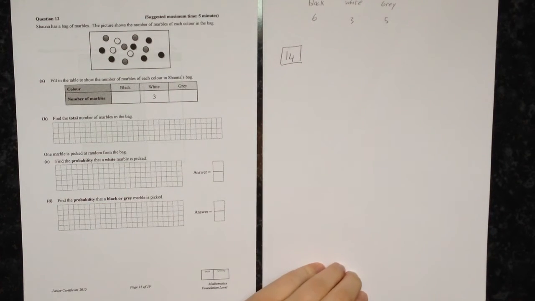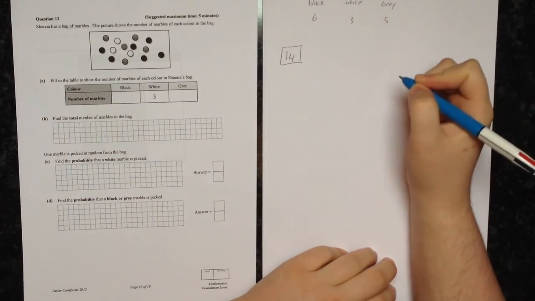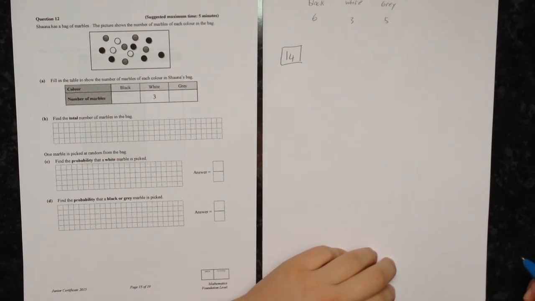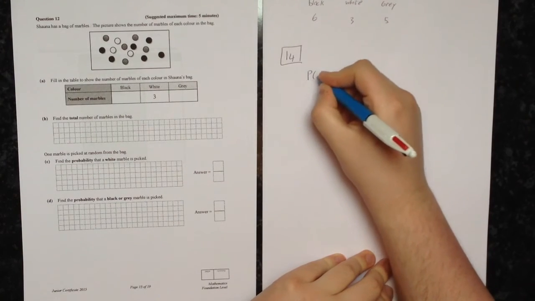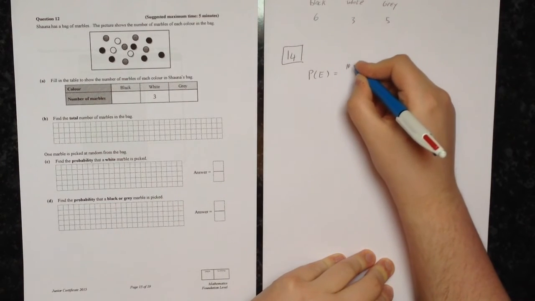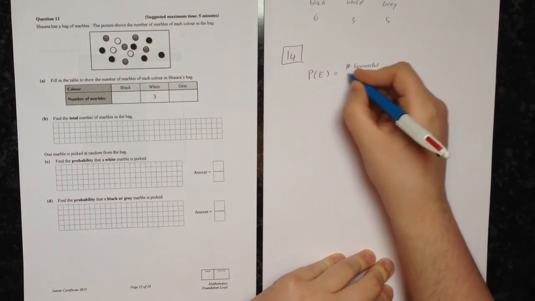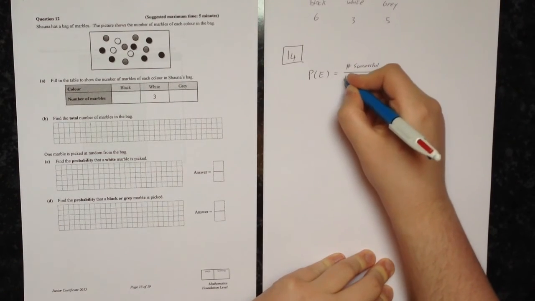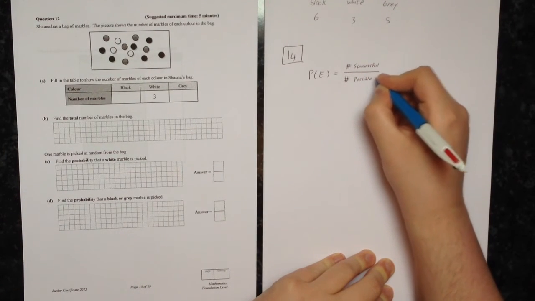1 marble is picked at random from the bag. Find the probability that a white marble has been picked. Okay, so the probability of any event is equal to the number of successful outcomes divided by the number of possible outcomes. So that means that the probability of some event E is equal to the number of successful outcomes over the number of possible outcomes.